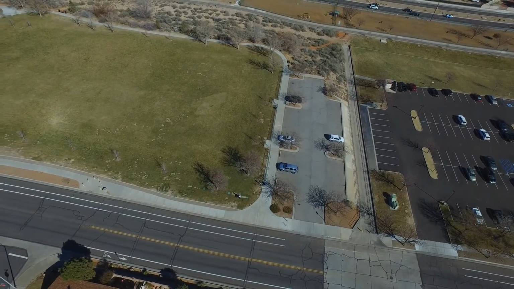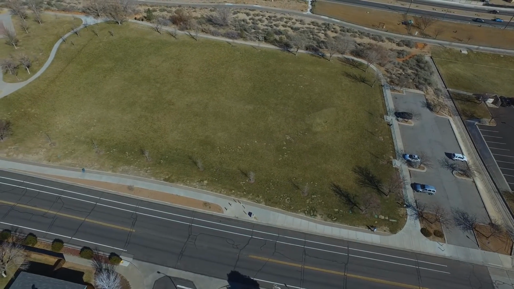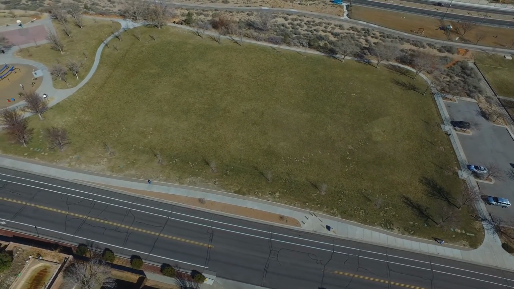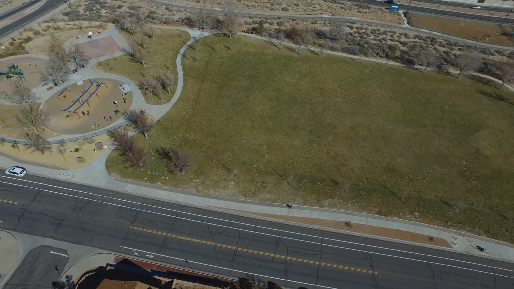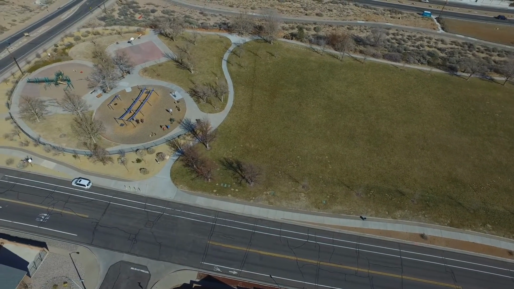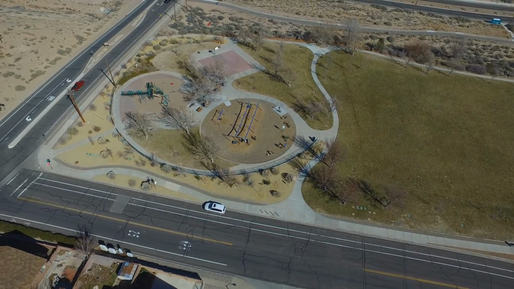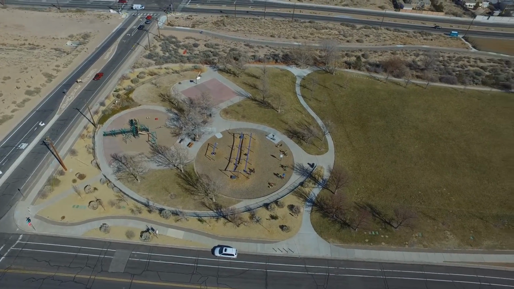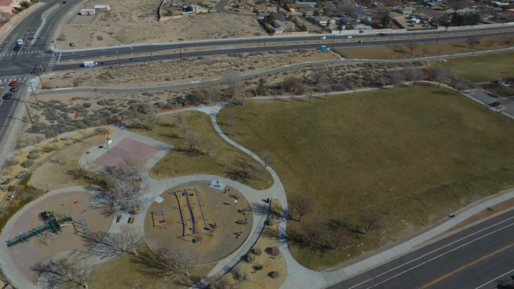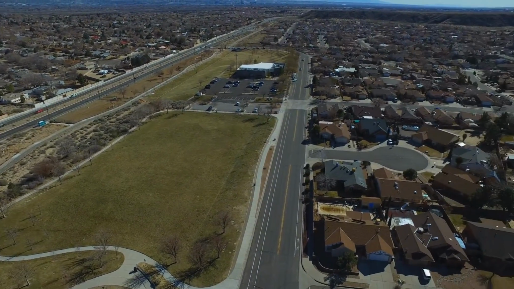And again, you can see the camera's kind of bouncing. And I'm pretty sure that's due to the fact that I did not raise the landing gear. Alright, so now we're getting down to the north end of the park. And the camera tilts up to 25 degrees. The bird rotates 90 degrees. Now we've got a wind at our back. And we're traversing to the left.